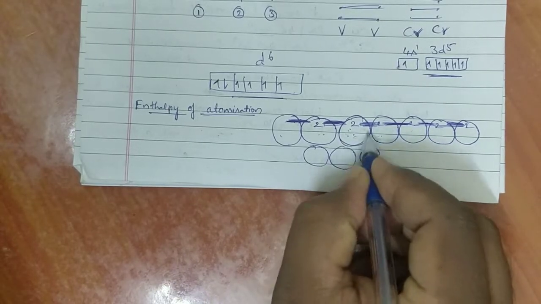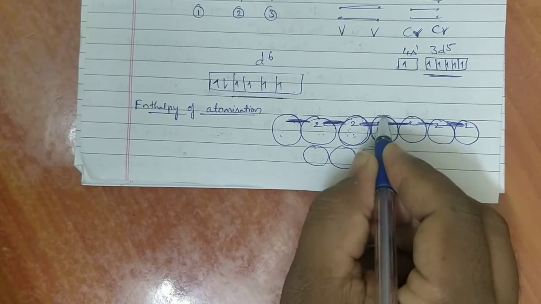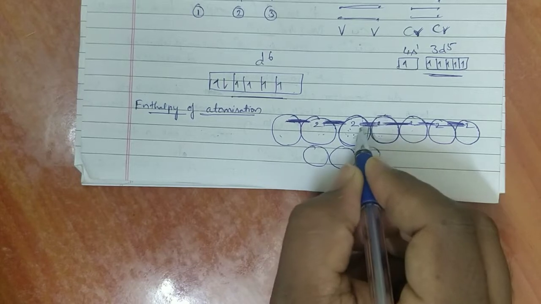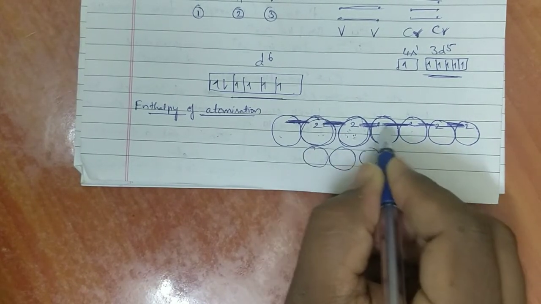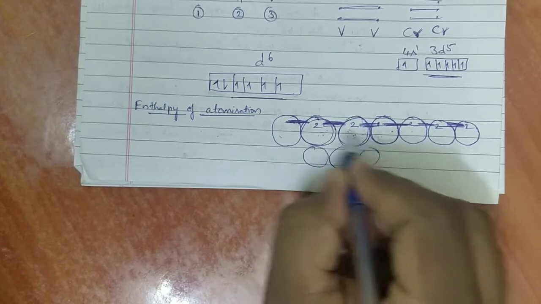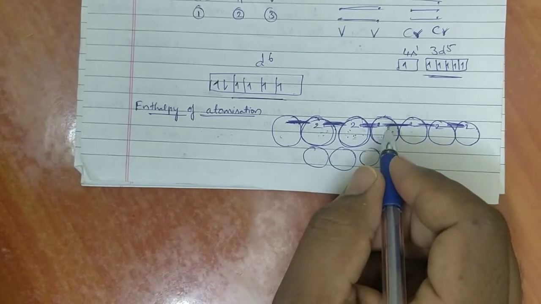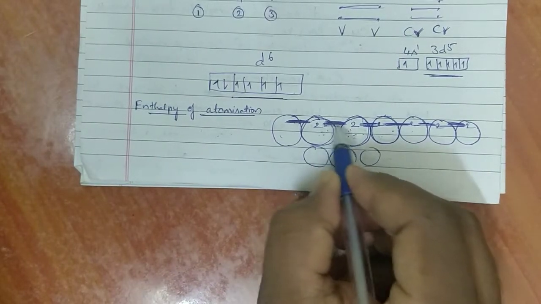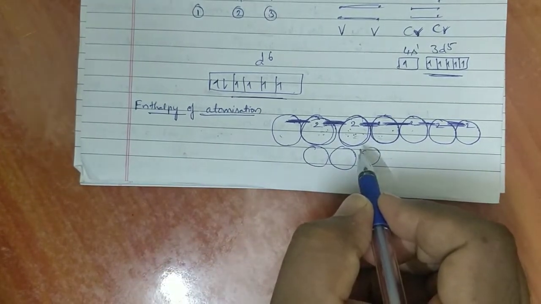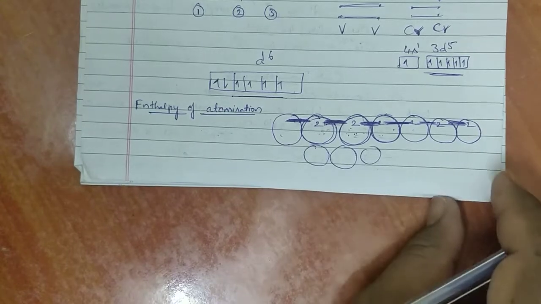Suppose this metal atom is in a metallic bond with this metal atom for some time. Immediately this one will be bonded with this metal atom. Again it will be bonded with this atom. Like that, exchange of these attractions will take place, leading to on a whole strong attraction between this one and this one also. That is called metallic bonding only.